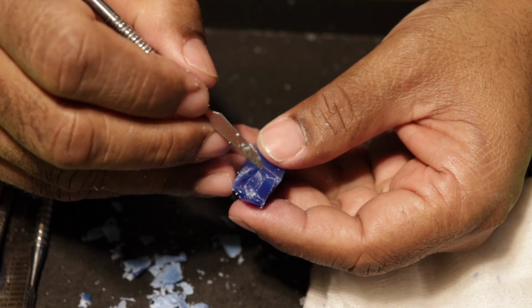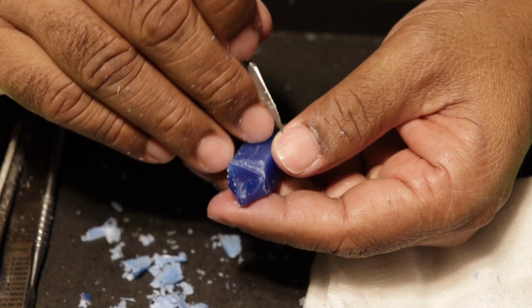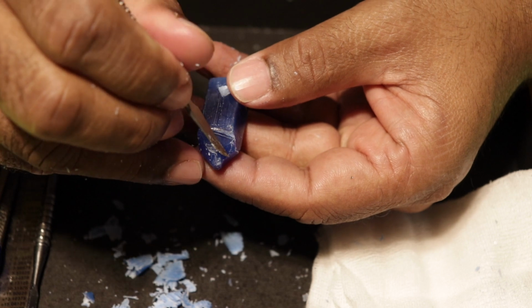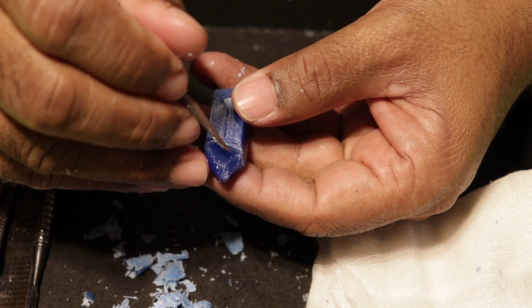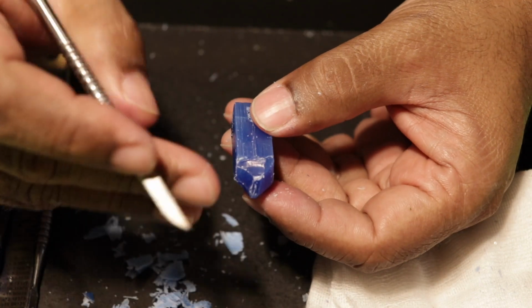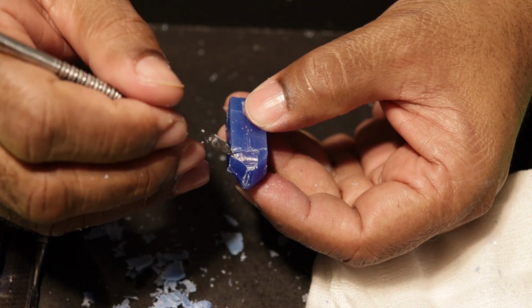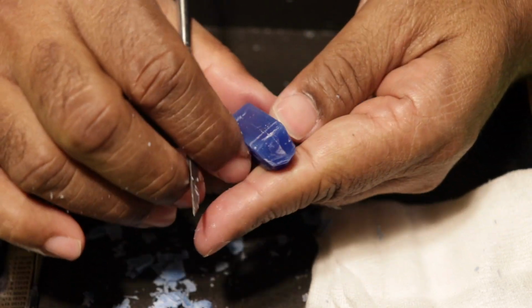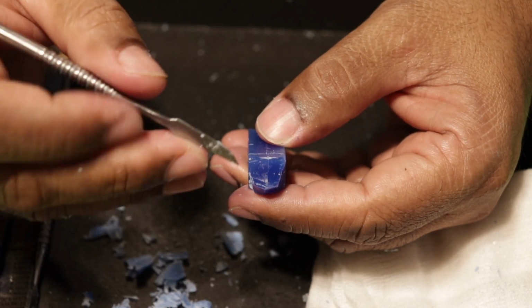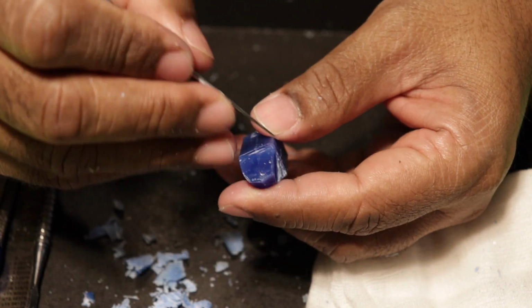So the lingual ridge, if I look from this side, I can see the lingual ridge is ahead, and this is your mesial marginal ridge that is towards this side. Similarly on the distal side, this is the lingual ridge and this is the distal marginal ridge. We'll refine it later.